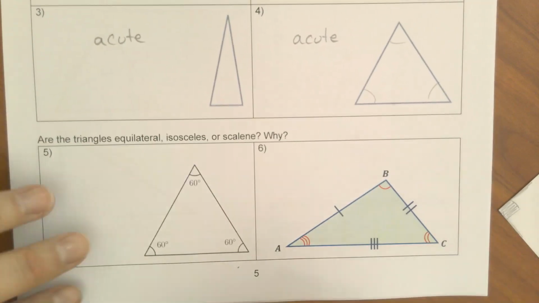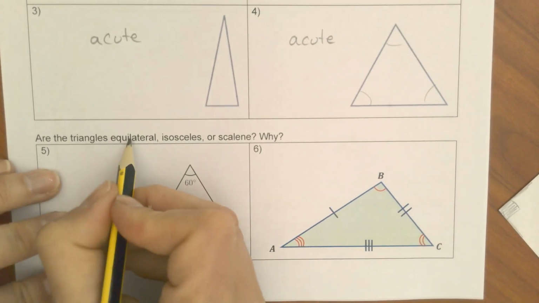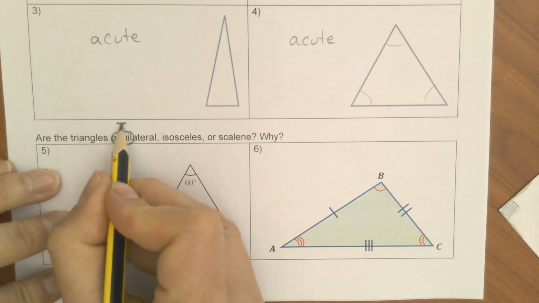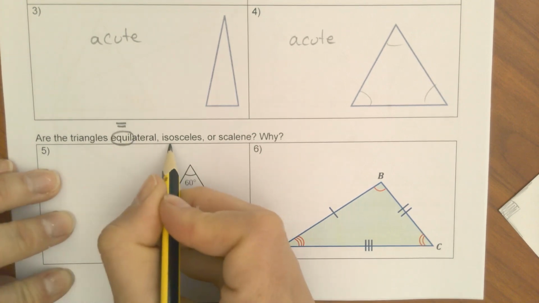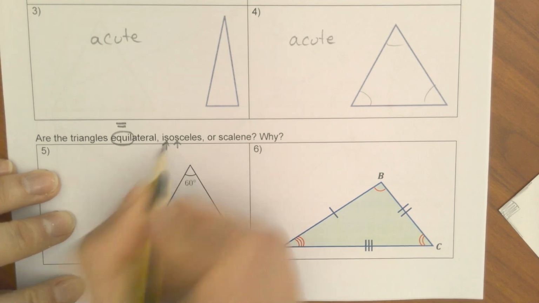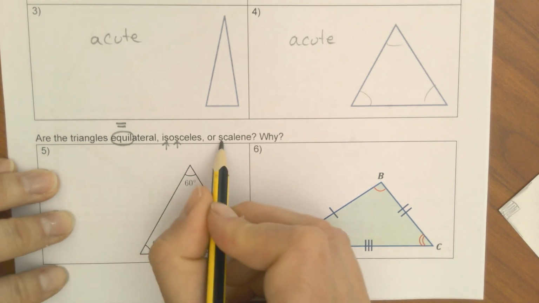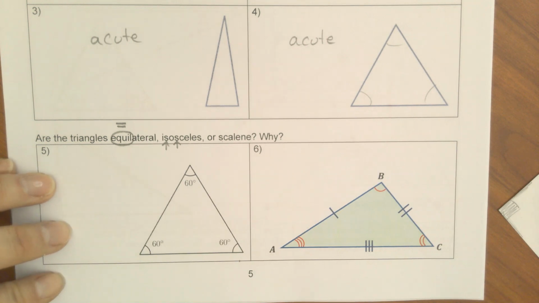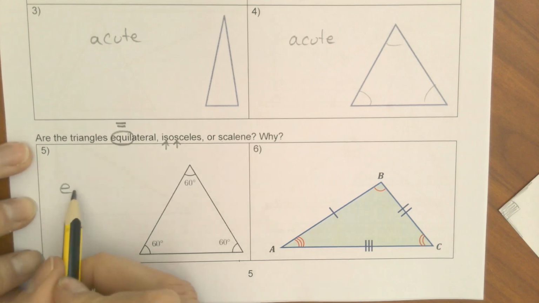So, are all the triangles equilateral? Equal. Are they isosceles? I saw Muhammad. This has two S's, so two sides have to be the same. Or scalene, everything is different. Here we can see all the angles are the same. They're equal, so it's an equilateral triangle.